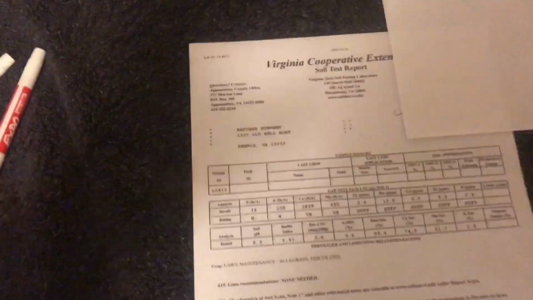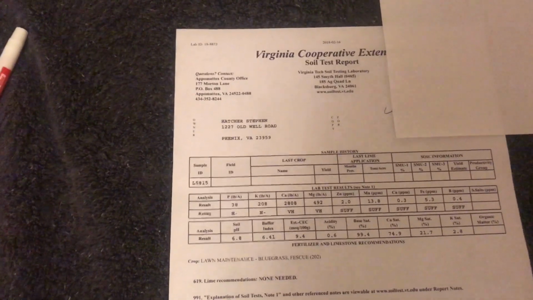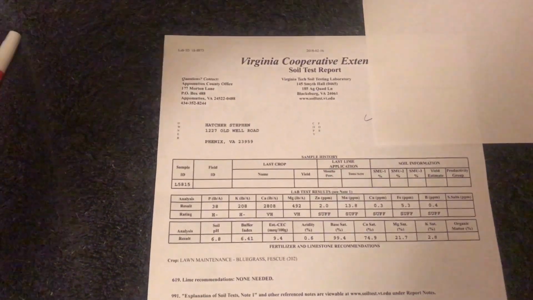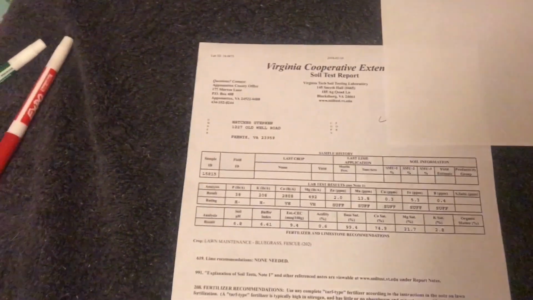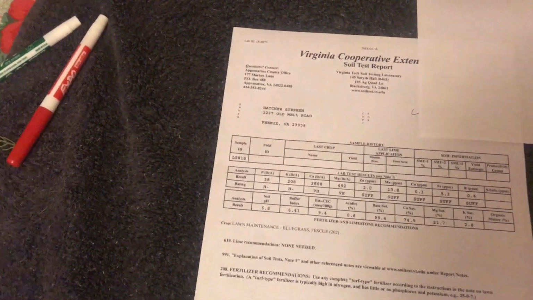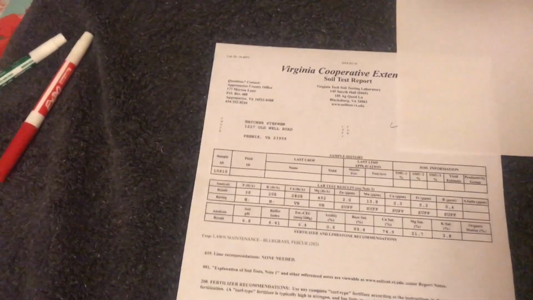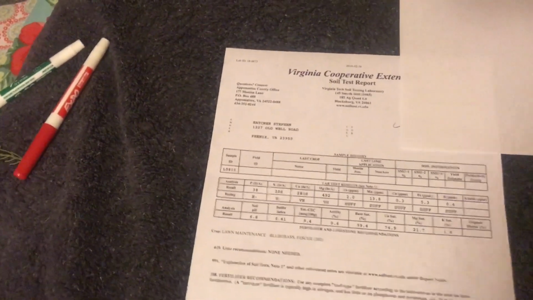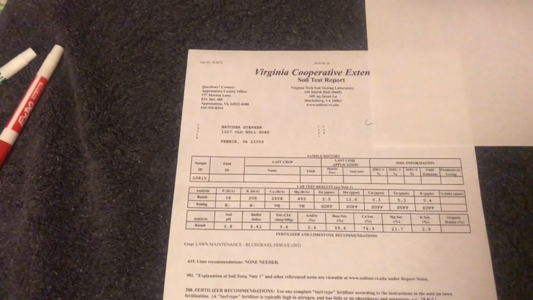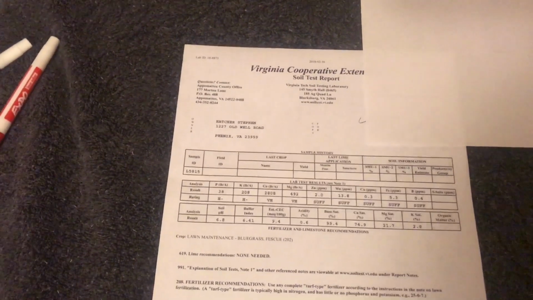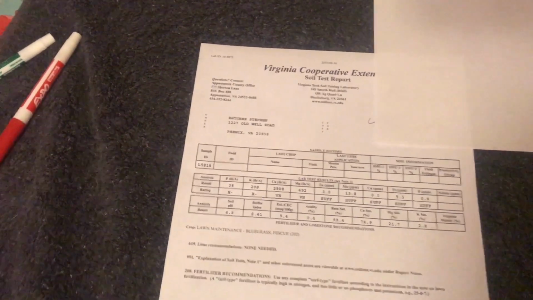Now notice, there's something I want you to notice. Notice there's no nitrogen in this test. Most of the tests do not test nitrogen. And the reason being, you've heard us talk about it. Leaching in the soil, volatility, it evaporates into the air. By the time you get this test done, the nitrogen levels can be completely different from what it was when you took the test. So let's look at this one for an example.